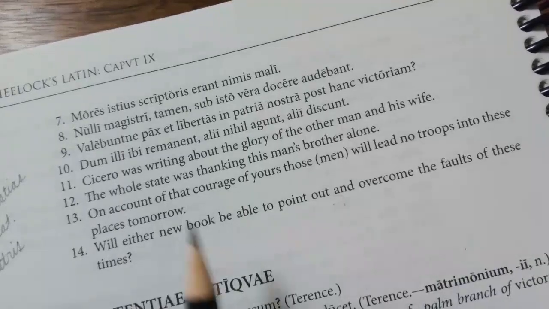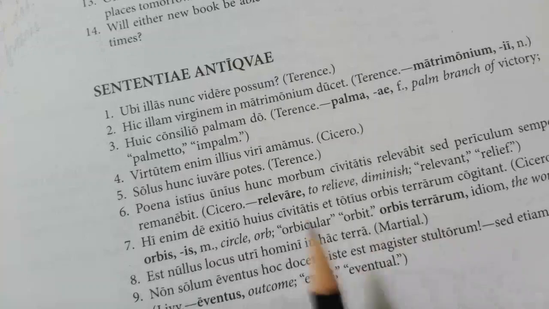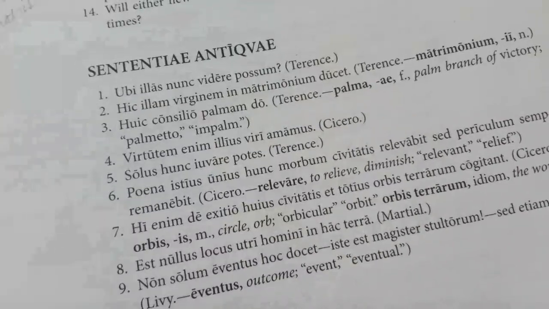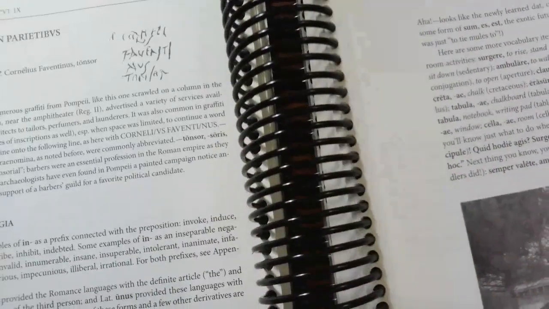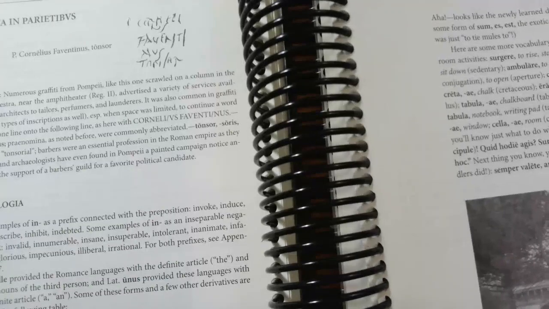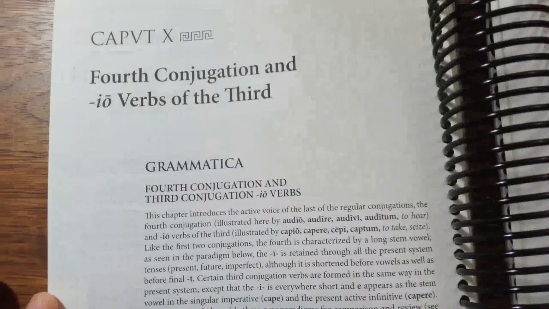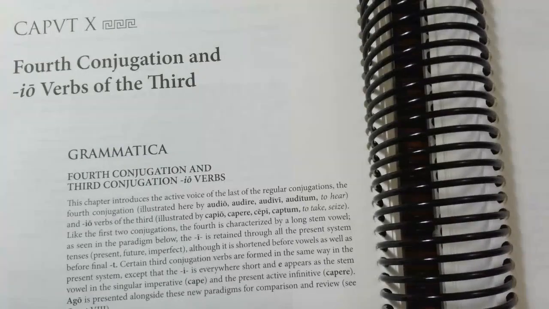So there's the rest of your exercises there, ending a course in the typical English to Latin, and then you have your Sententiae Antiquae, a shorter section this time. But that is your homework, and again, if you'd like to read through some of this extracurricular stuff at the back of the chapter on Roman history and all that, knock yourself out, enjoy that. I do not cover this in the Patreon. I cover the exercises in the Sententiae Antiquae. And then our next lesson will be fourth conjugation and io verbs of the third conjugation.